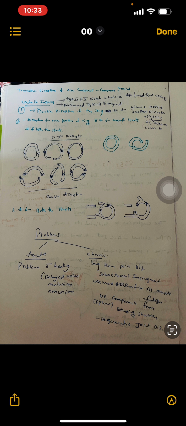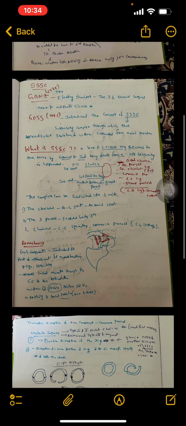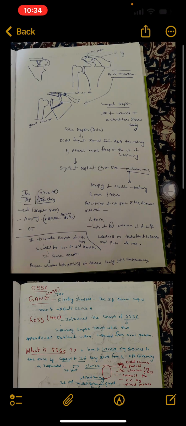What are the investigations we order? We order the true AP view of the shoulder, that is the Grashey view, and lateral view, scapular Y view, and the trauma axillary view known as the Velpeau axillary view, and CT scan. In summary, first, there is a superior suspensory shoulder complex disruption.